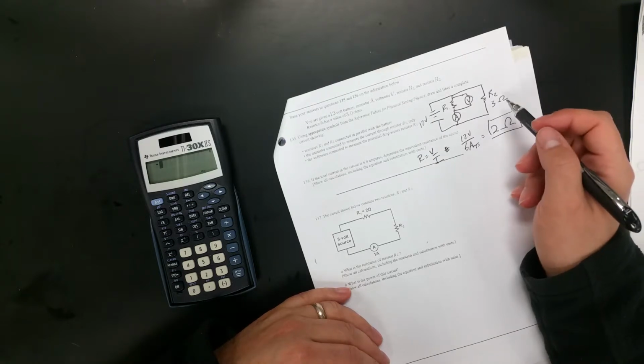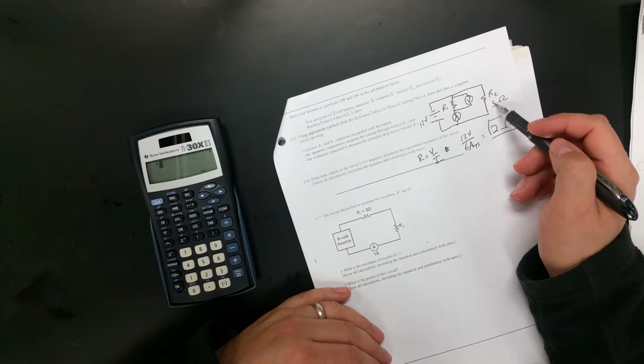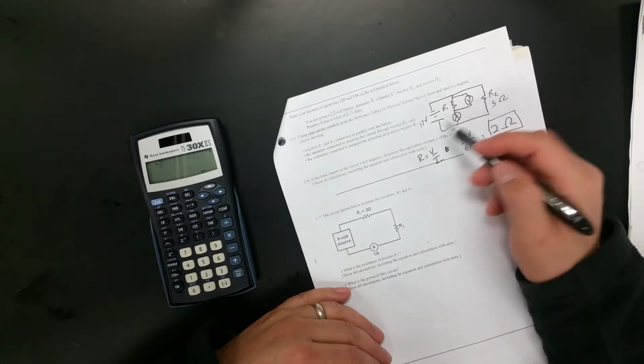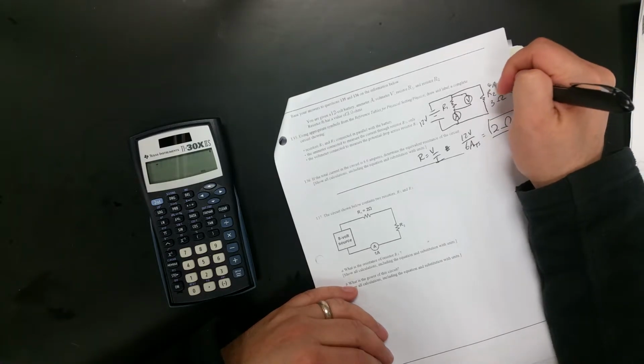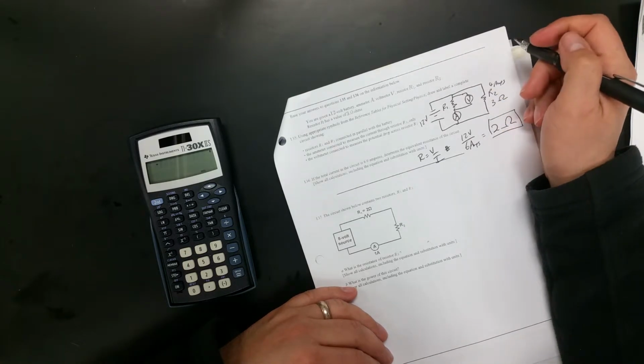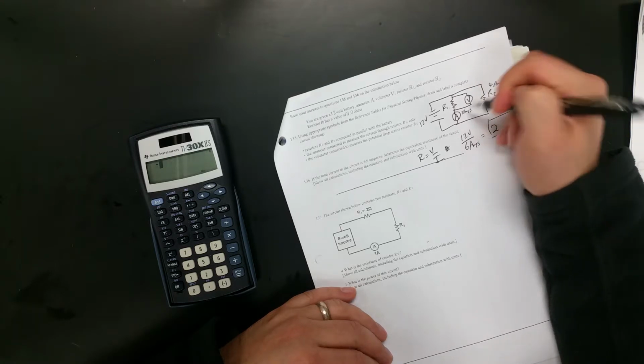There's again other ways to do it. V over R is equal to current. So 12 over 3 is equal to 4 amps. So there's 4 amps going through here, which means that there's 2 amps going through there. So you could do it other ways.